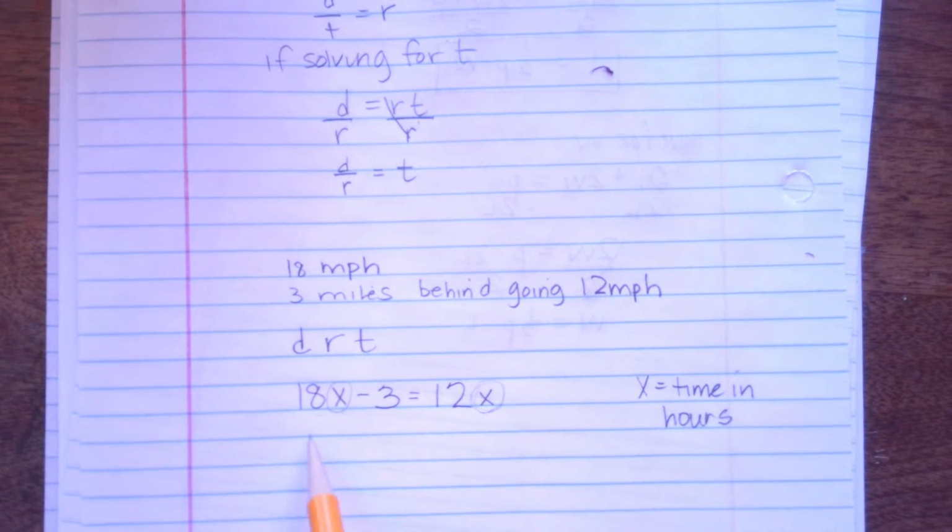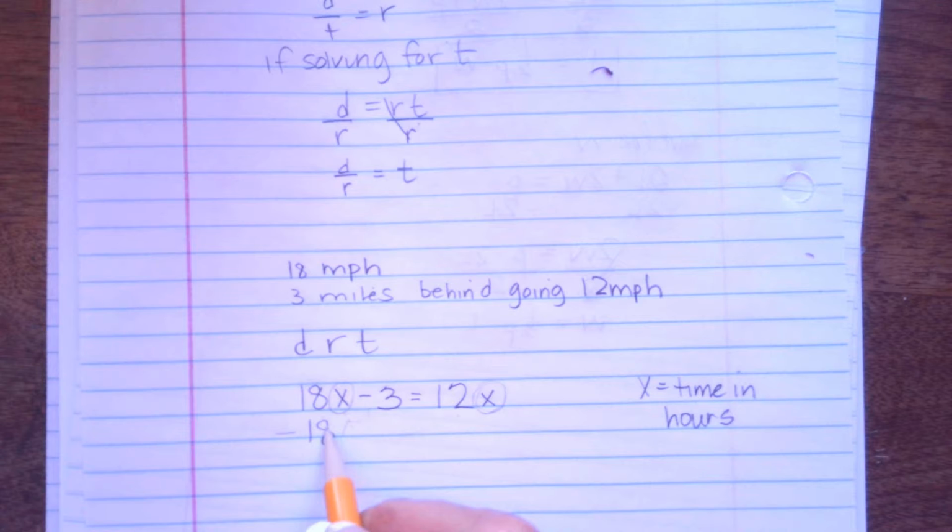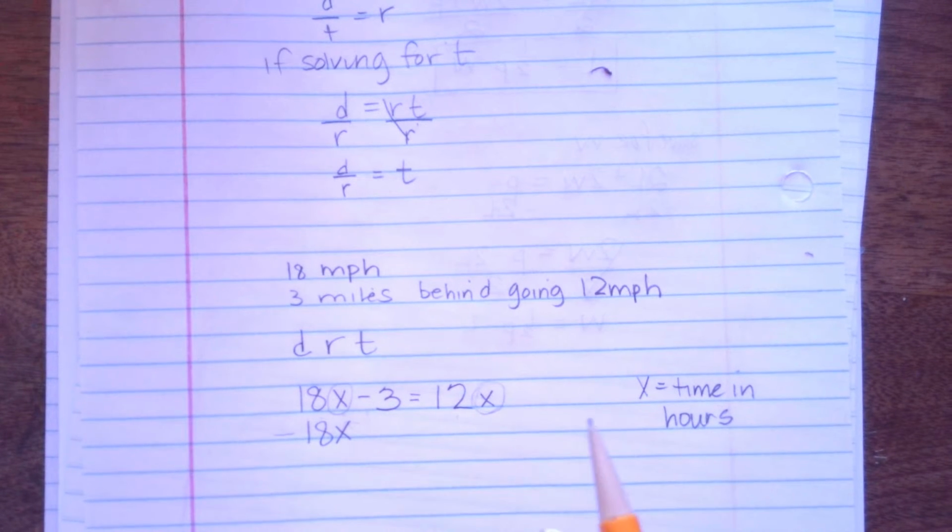We have to get our letters on one side and our numbers on the other. So normally I wouldn't do it this way. I would not bring this over here because then I have to bring this over. So we're going to go ahead and make our distance negative by doing a negative 18x.